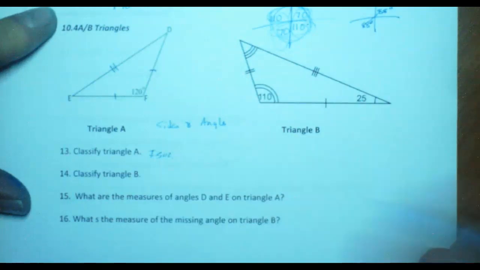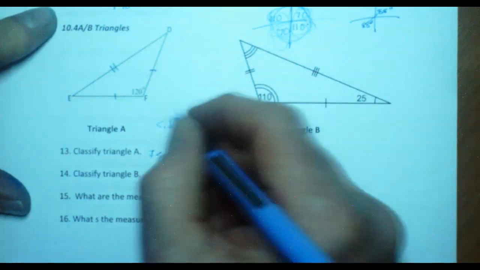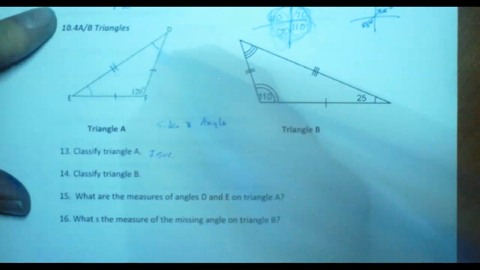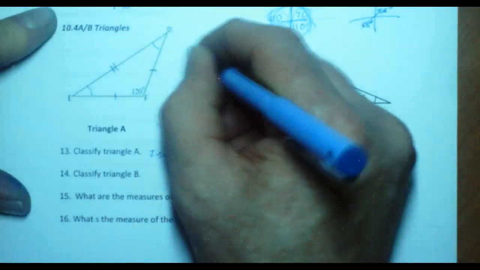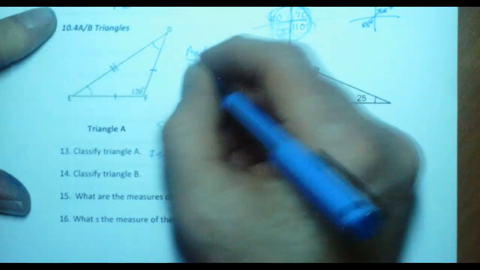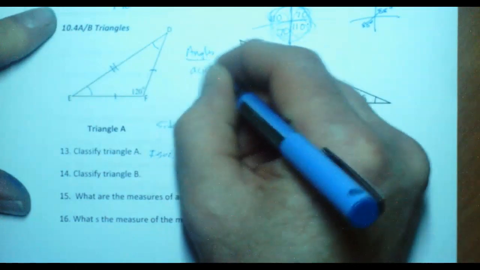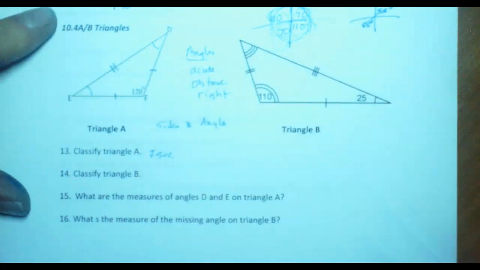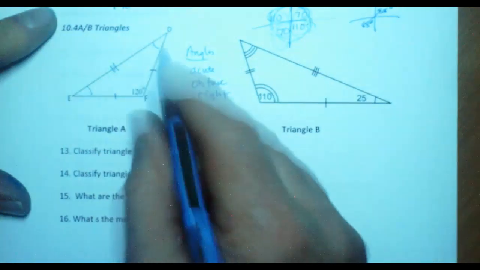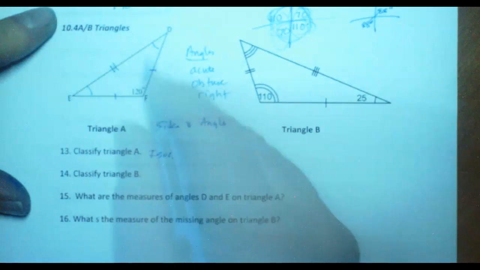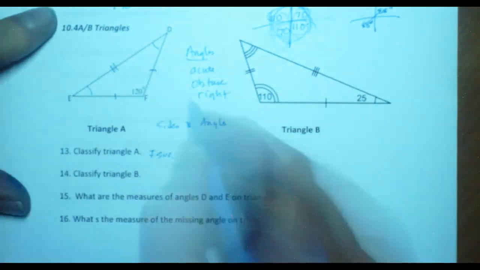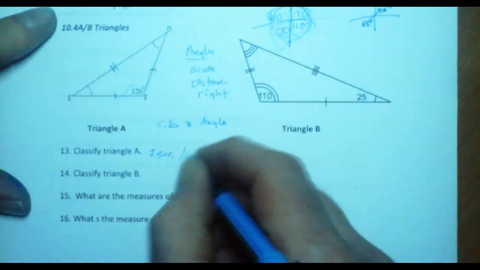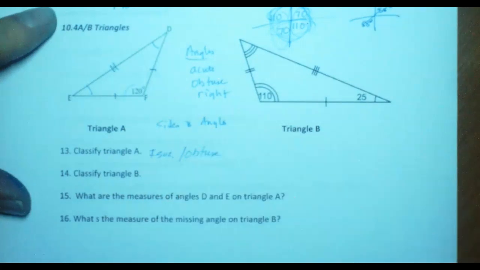And then we have to look at the angles of it. These 2 angles, of course, are going to be the same. But basically, when we're looking at angles, we're looking at, is it acute? Is it obtuse? Or is it right? Well, it's obviously not acute, because you've got 1 obtuse and 2 acute. So it can't be acute. It has to be obtuse because you've got 1 obtuse angle and then 2 acutes. So this is an isosceles obtuse, or you can say obtuse isosceles.